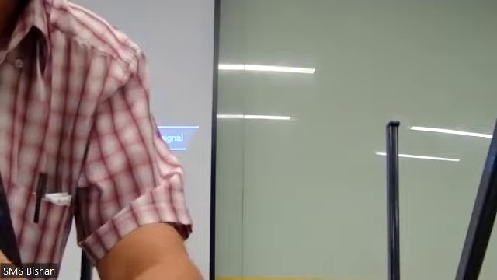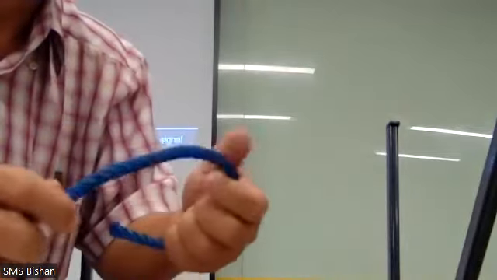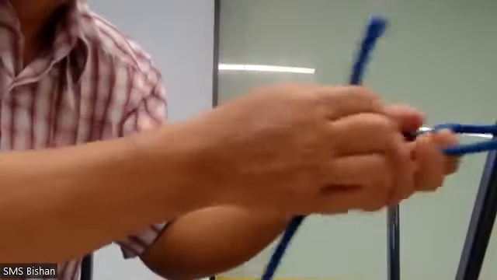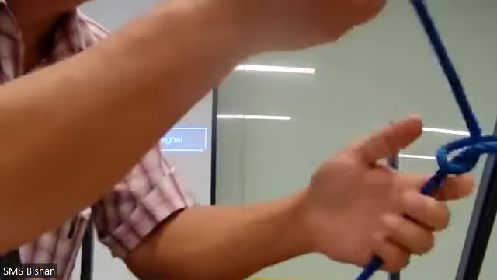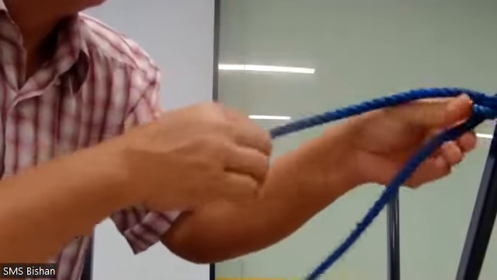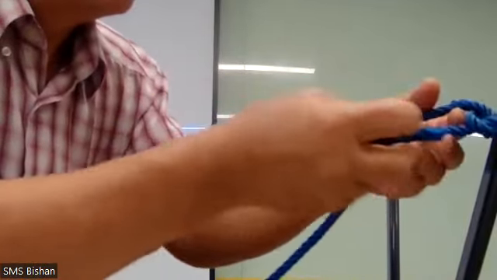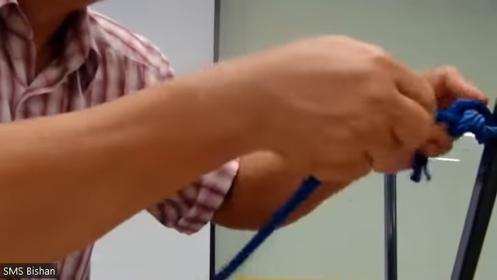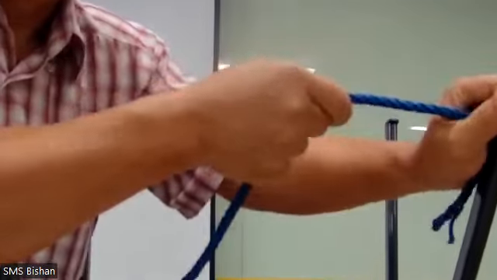Okay. So what we do is, let's say you want to tie something very tight. Okay, so first you just tie a knot. Roughly, you just tie a knot like that, a simple knot. Okay, so one knot is tight already.